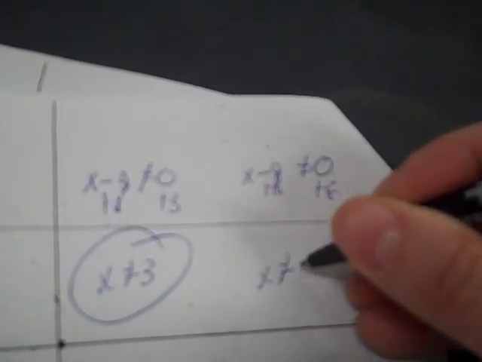Now, those cannot be equal to 0. So you have 2 possibilities now. Either x minus 3 cannot be equal to 0, or x minus 8 cannot be equal to 0. So I add 3. So x cannot be equal to 3, and it can't be equal to 8. Remember, get those lines through the equals, because you're not finding what x can be, you're finding what it cannot be.